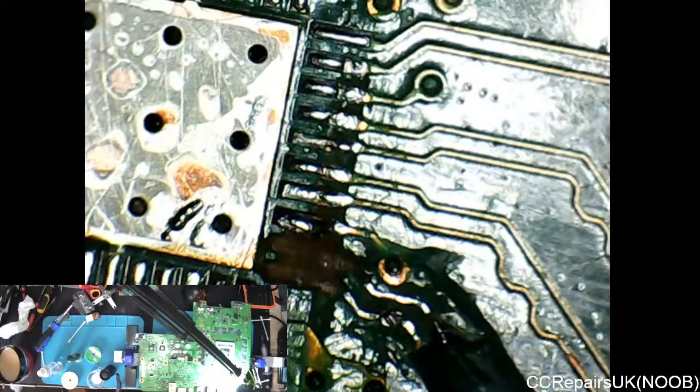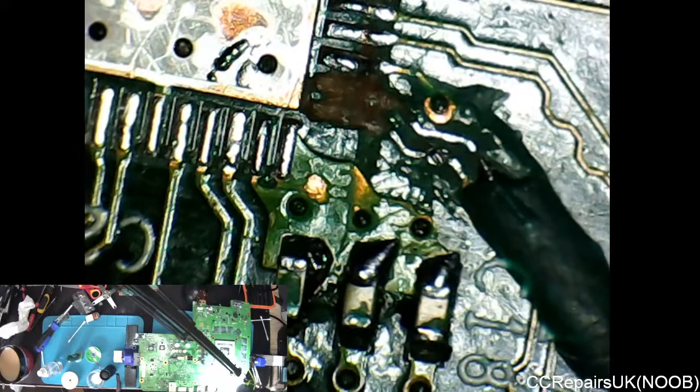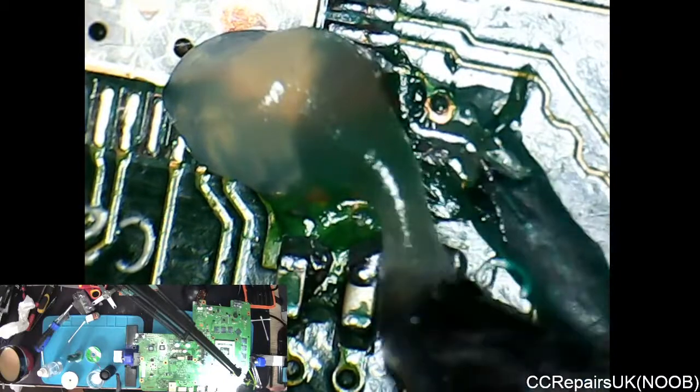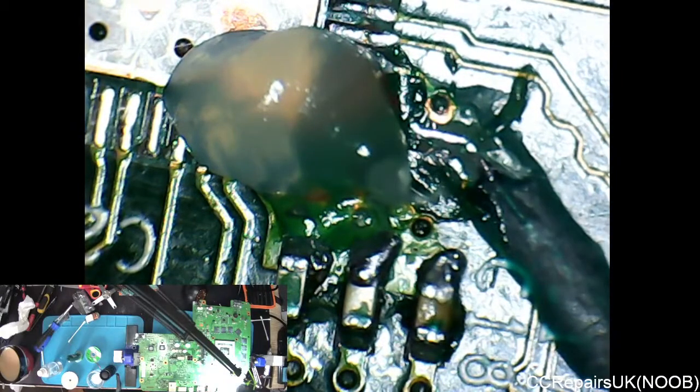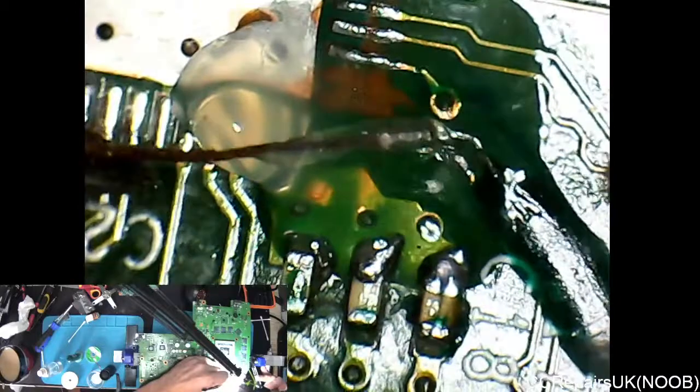Right. Attempt number 6. Need not put so much flux on this time. I don't think it's going to make any difference either way. My soldering skills are shocking. Not that I can see. There we go. Right.